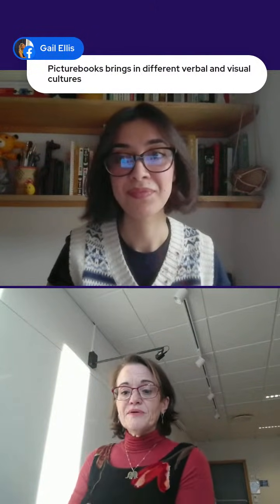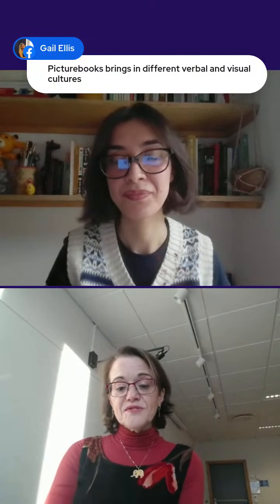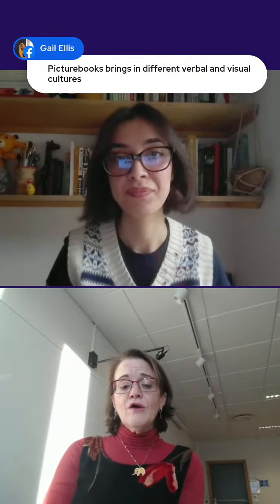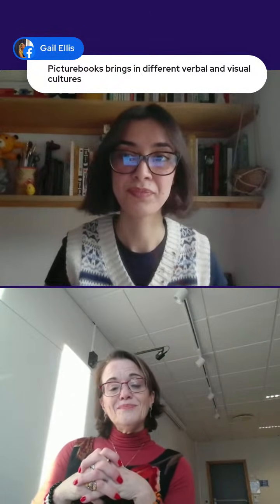The other type of picture book that we have are the ABC and the counting books, which seem to be quite simple. We say, oh, we're counting books, so we're going to learn 1, 2, 3, 4, 5, or A, B, C, D. But there are some really interesting counting books. And I think one of the books that we mentioned in the article focuses on South Africa. So it's basically counting 1 to 10 in Zulu.